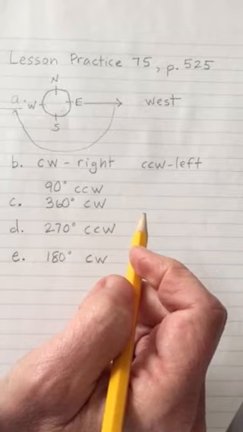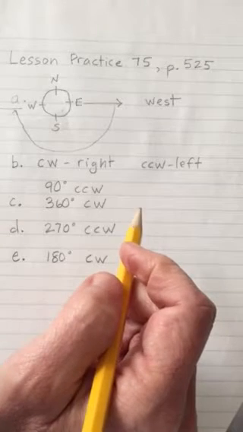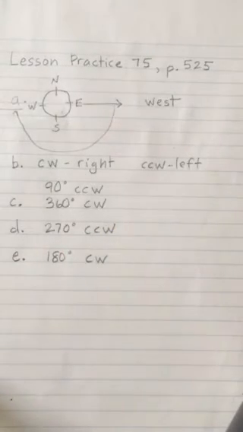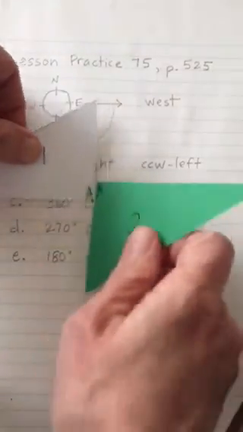And then F, it says describe the rotation that would position triangle 1 on triangle 2. All right, so we are going to get a couple of triangles here and set this up so we can see it. So we've got triangle 1 and triangle 2.